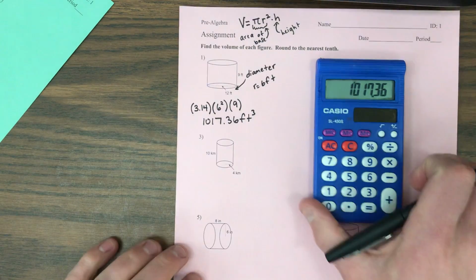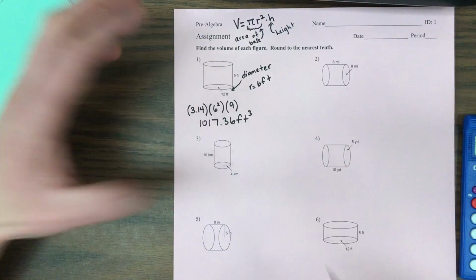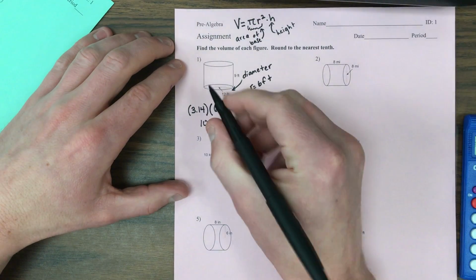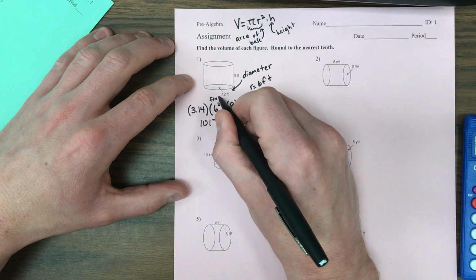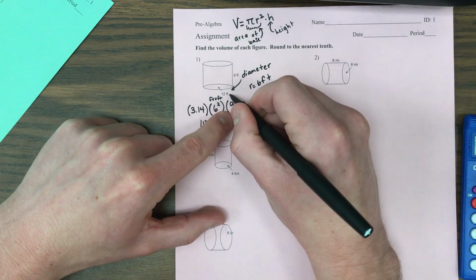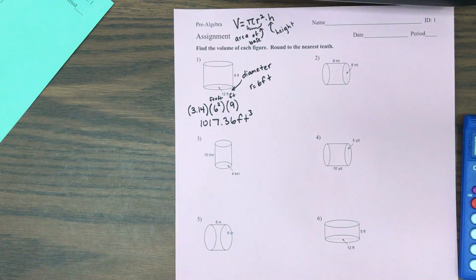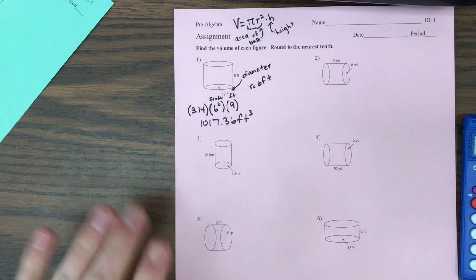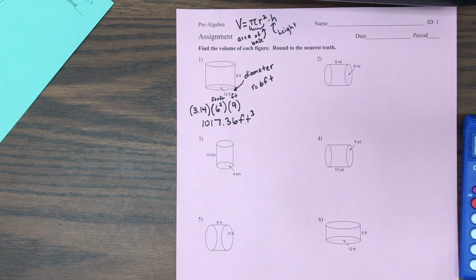Volume is a 3-dimensional measurement, so we're measuring how much space this takes up in 3 dimensions. Also, because we did feet times feet here, this was 6 feet times 6 feet times 9 feet. We had 3 factors of feet in our calculation that I just didn't write in there. And so we wind up with feet to the third power, or feet cubed, as our unit.